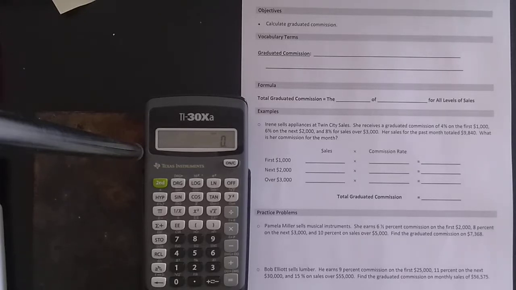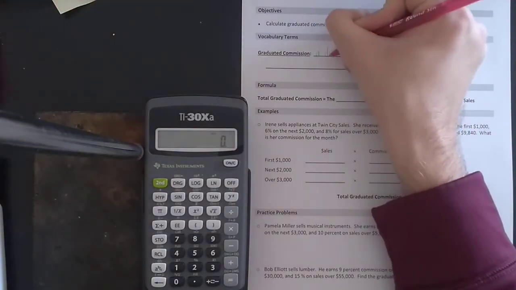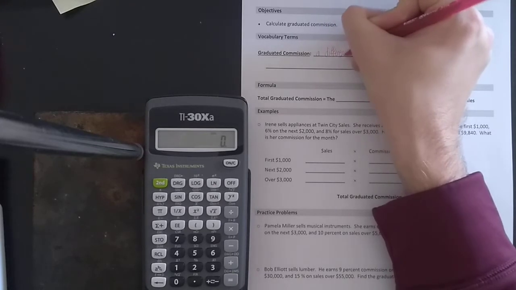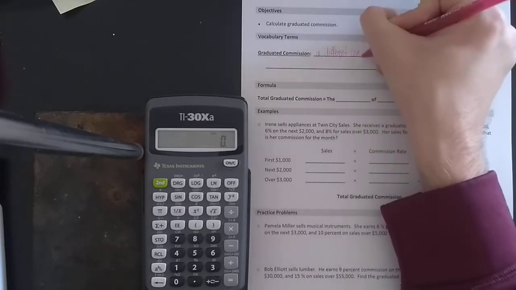Today what we're going to be talking about is graduated commission. Now you've already talked about how to calculate commissions that people earn if that's how they make their money. Today we're going to be talking about a slightly different version of that, something that's actually better for the person selling. If you make a graduated commission, what that means is that you make a different commission rate for different levels of sales.